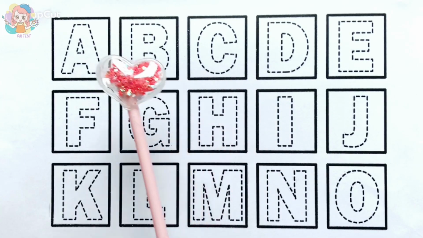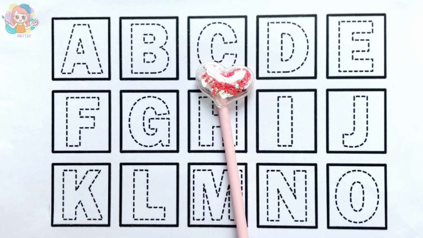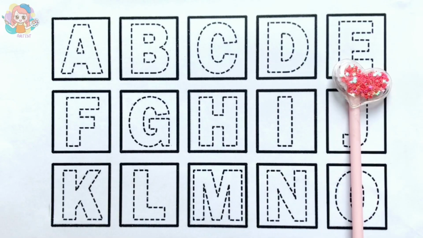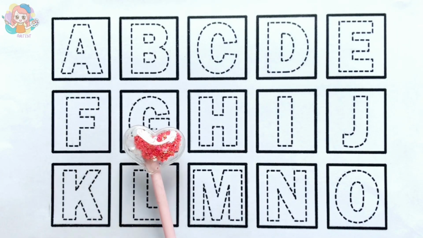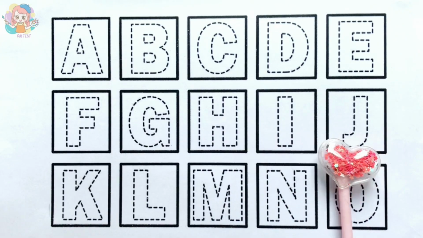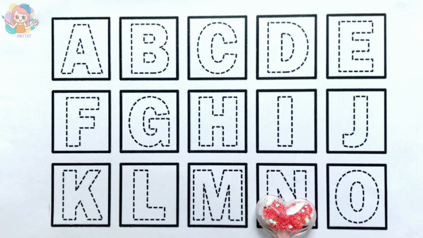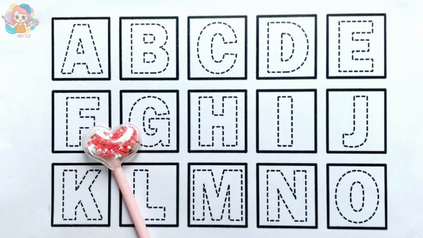I learn uppercase letters A, B, C, D, E, F, G, H, I, J, K, L, M, N, O. Let's start.